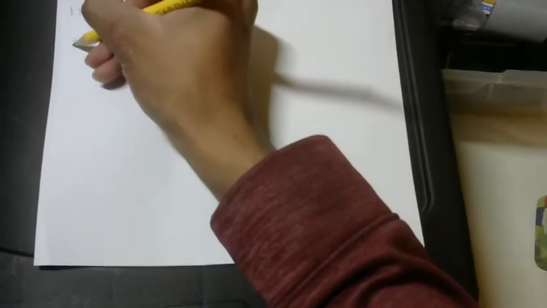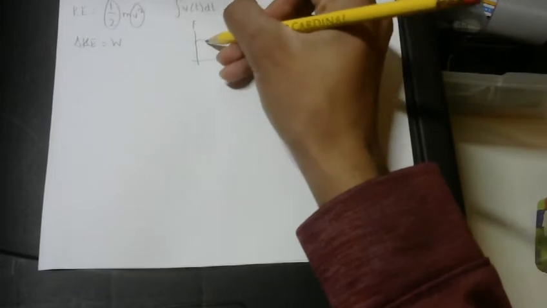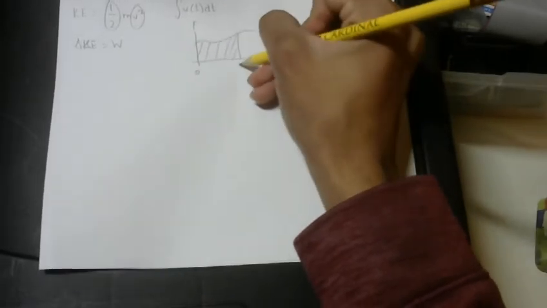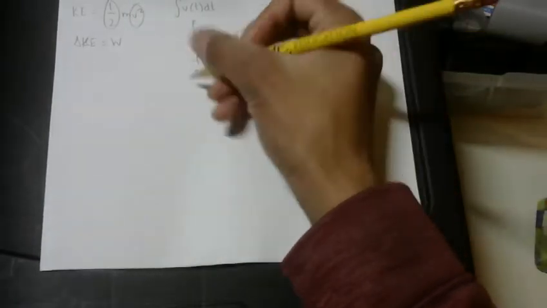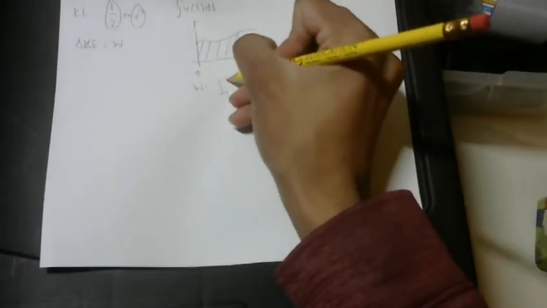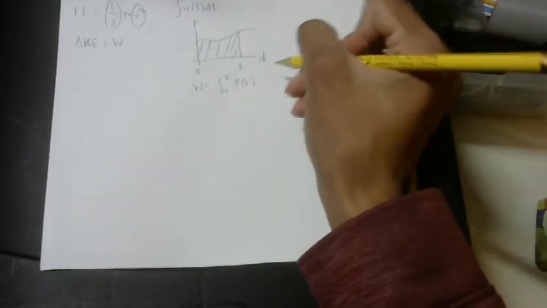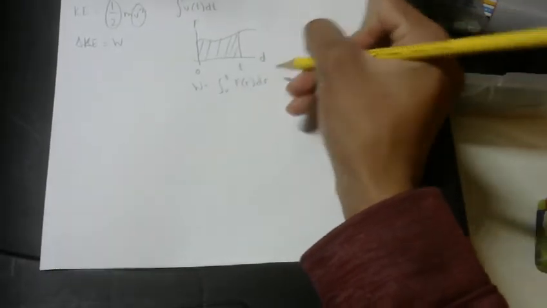So the first thing I thought about is how change in kinetic energy is equal to work. And if you have a force distance graph, work is defined as this area. So it's from 0 to t. So work is the integral from 0 to t of F of, I'm going to call it r because I don't want to do dd, so dr.